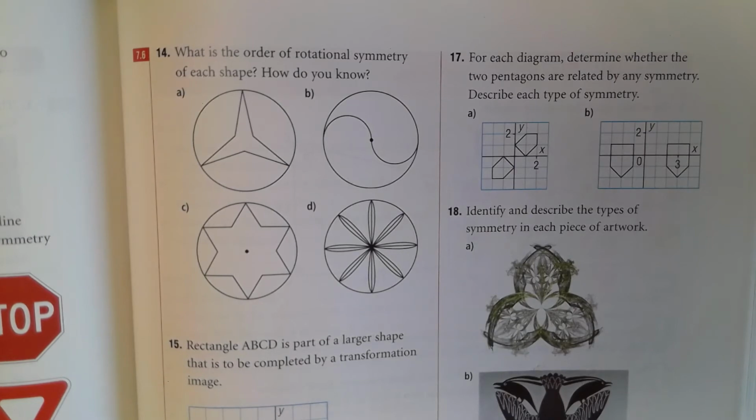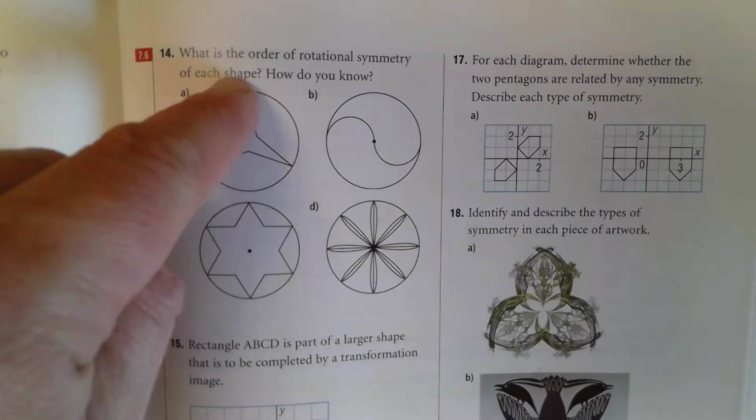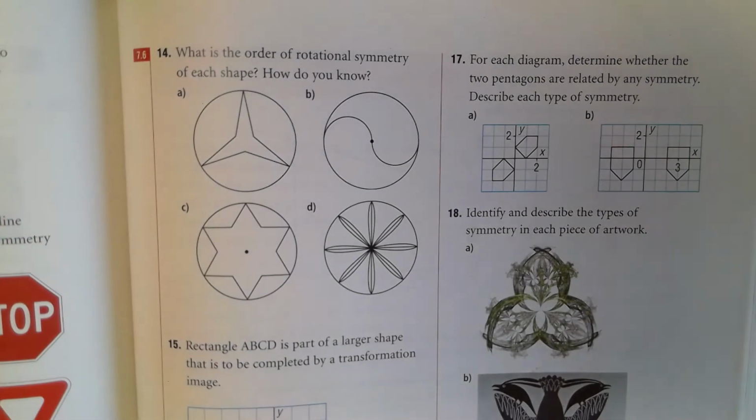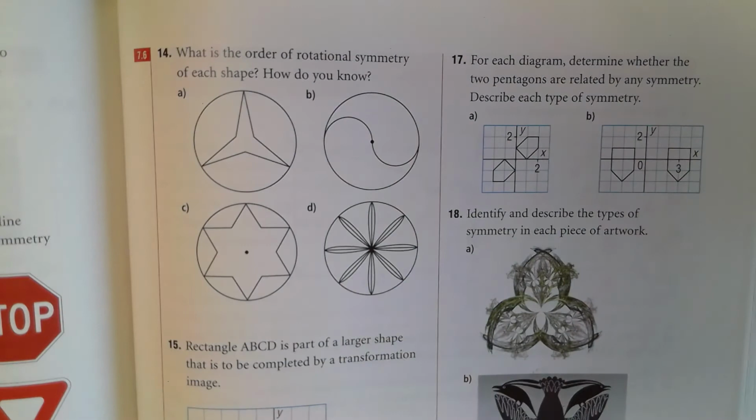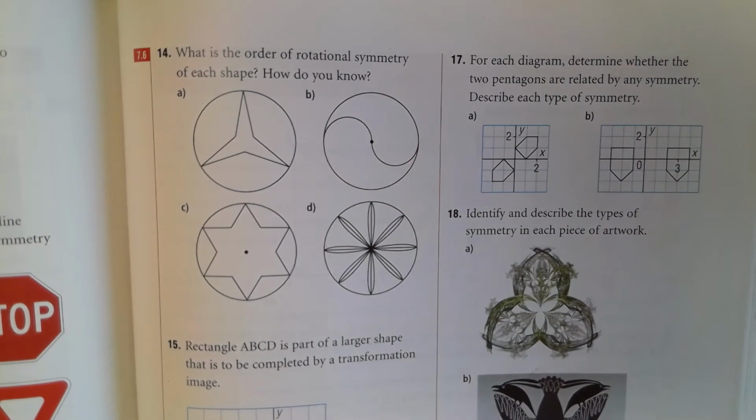That's what I'm thinking. When you turn it, how many times will it coincide with itself for each shape? What is the order of rotational symmetry? How do you know? Well, don't worry about that. You either did it with a sketch or you saw it visually. Just tell me what it is. What is the order of rotational symmetry? In other words, how many times does it coincide with itself?